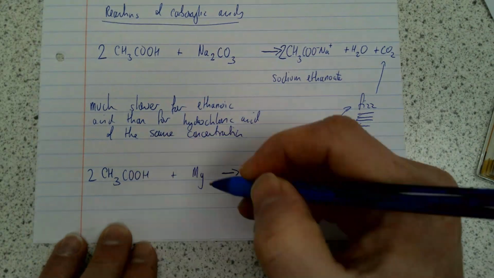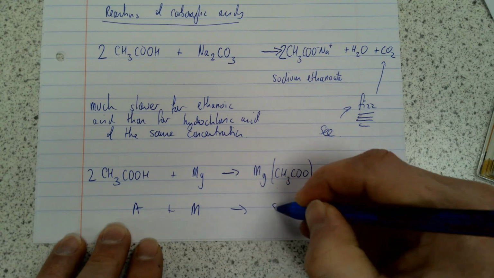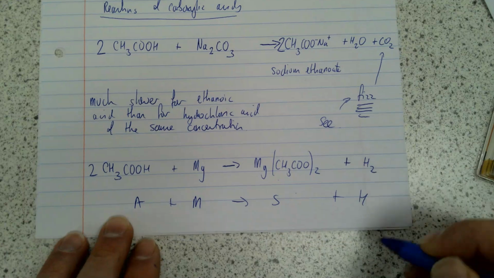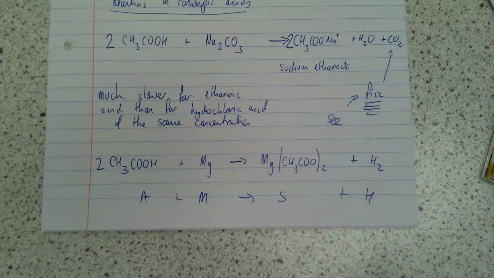Remember the old metal plus acid gives you salt plus hydrogen, MASH. But I've written the A and the M the wrong way around. So metal plus acid, salt plus hydrogen, MASH. Stuff that you learnt a long time ago, but maybe you don't know you need to know. So the key message here is that ethanoic acid, carboxylic acids do the same as strong acids, only slower. But there's one other thing that they do that we need to know as well, and that's what I'm going to go on to in a sec.